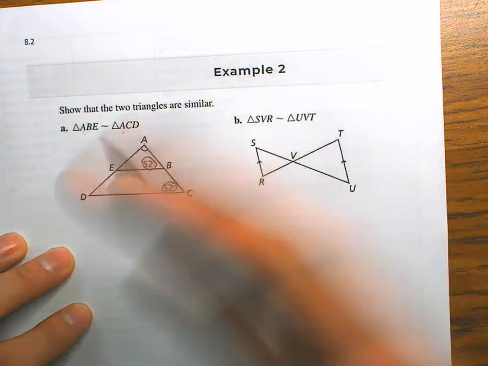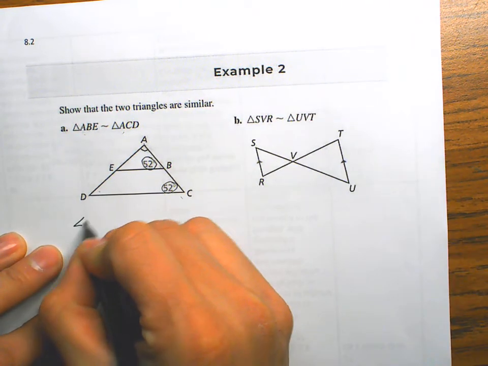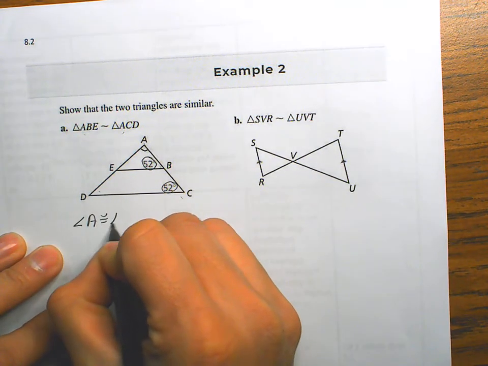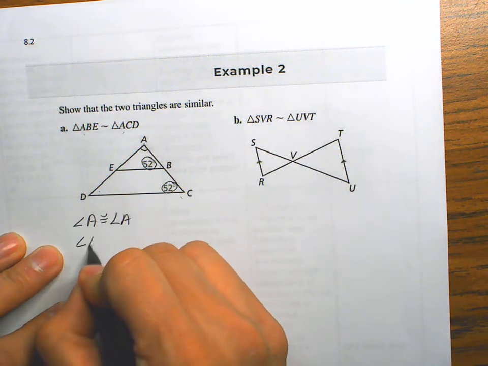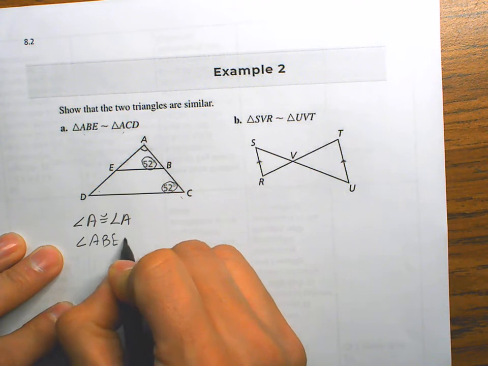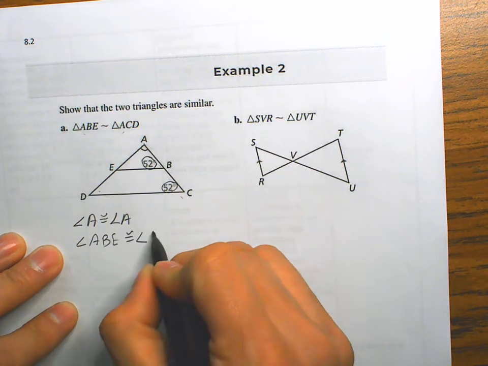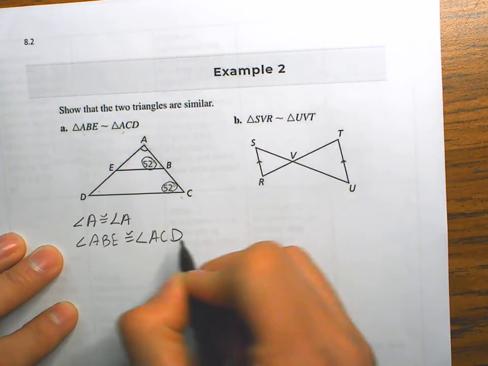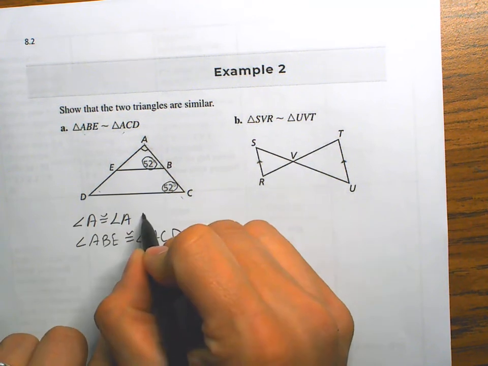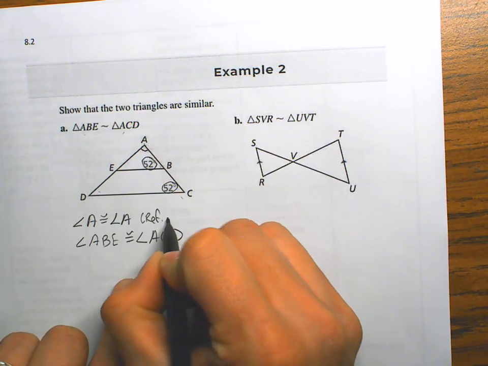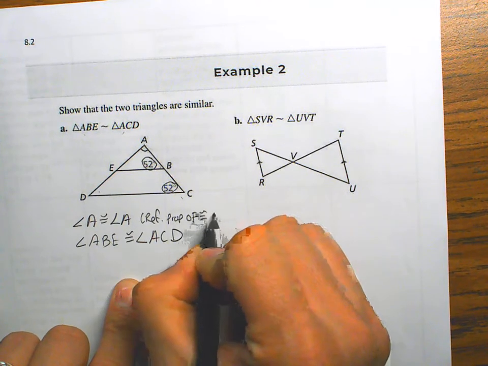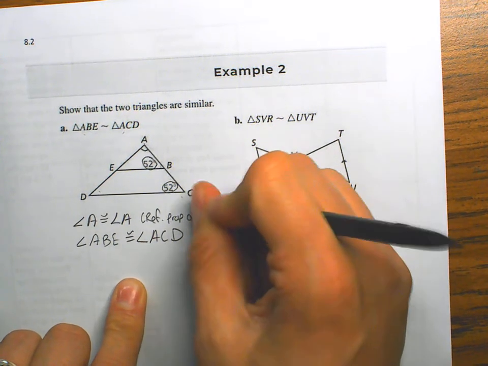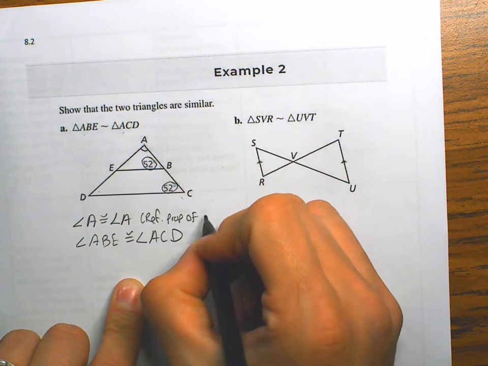So show that the two triangles are similar. So how do we write it? Well, we can say this. We can say that angle A is congruent to angle A. Okay, and we can say that angle ABE is congruent to angle ACD. Yes, you can say that. This is also the reflexive property of angle congruence, which is going to be very useful in the next couple of chapters.